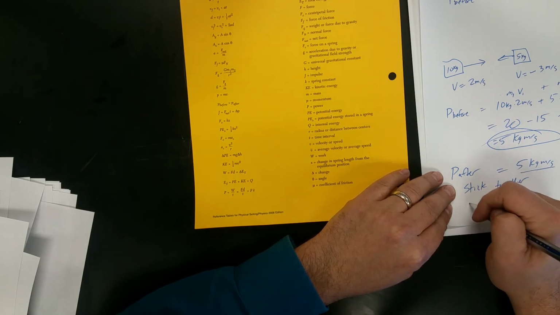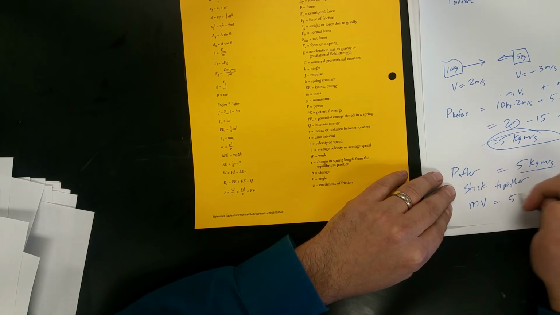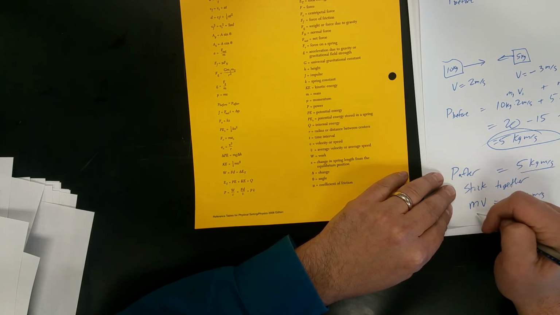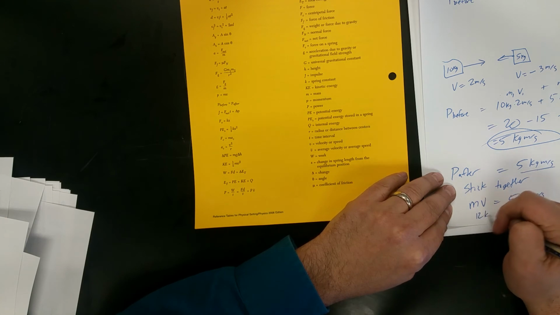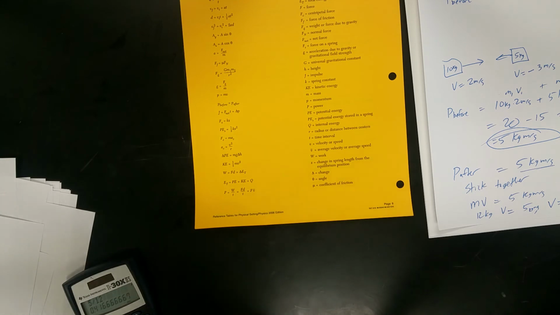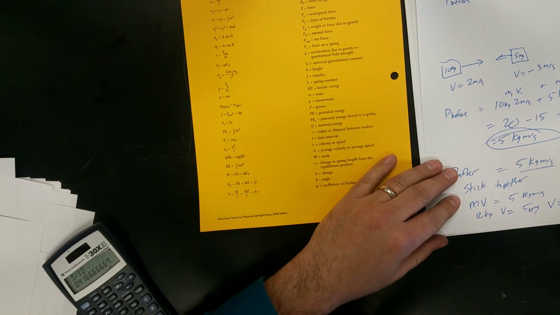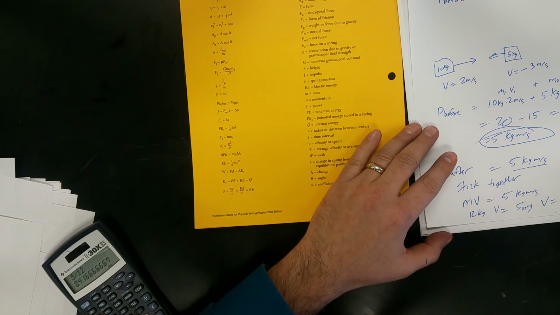So you could say, hey, mv is going to still be 5 kilogram meters per second, where mass is now the total mass, 12 kilograms, times v equals 5. So velocity is going to be 5 over 12, which is 0.42 meters per second. Because let's give our answers in decimals.